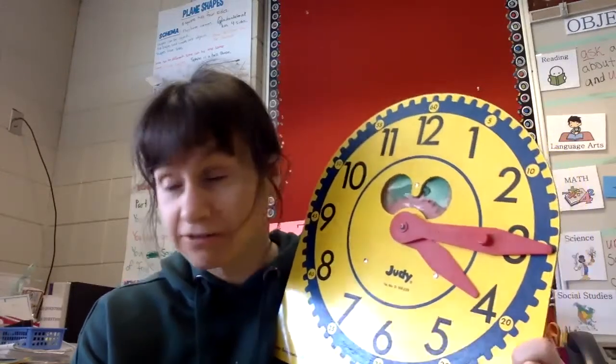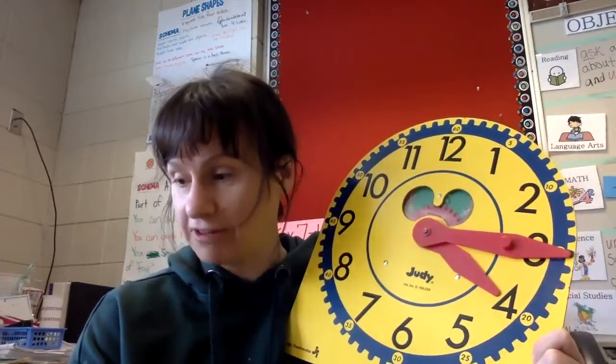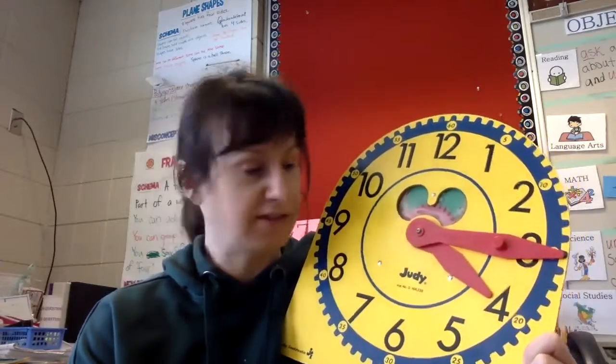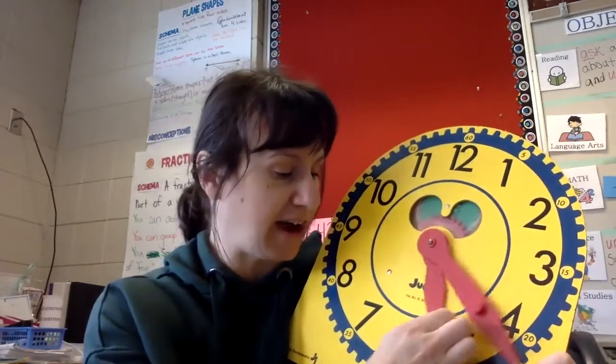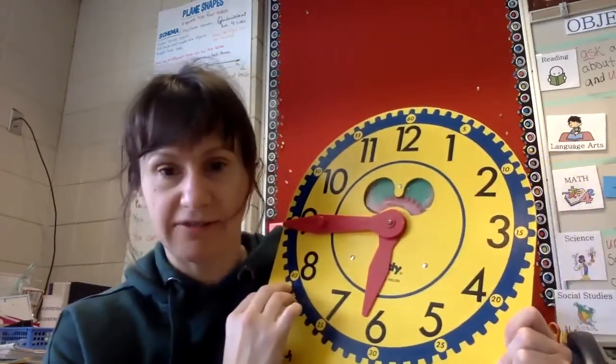4:45 to 7 o'clock. Oh my goodness, that's a big chunk of time. We know that from 4:45 to 5:45 is a full hour, and 5:45 to 6:45 is another full hour. So 2 hours have passed already, and then it stops at 7 o'clock. Not quite yet 3 full hours. So let's set our time from 6:45, and it stops at 7.